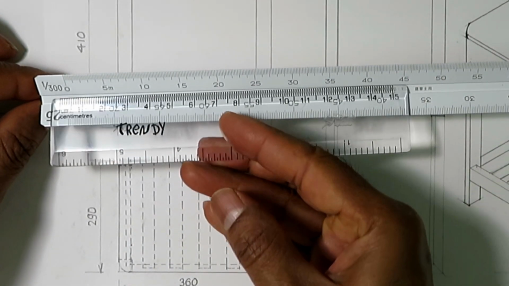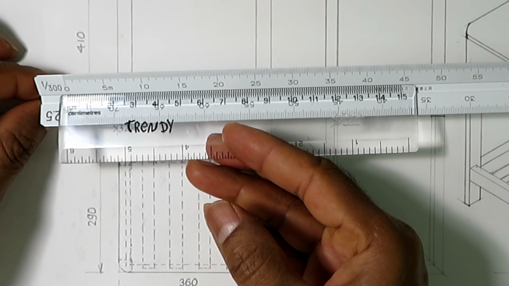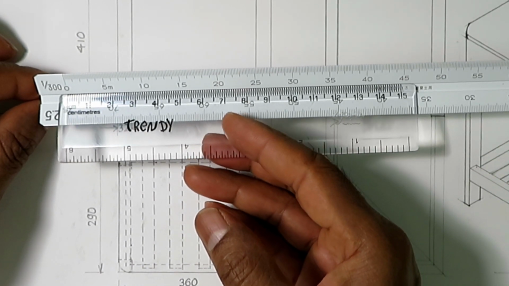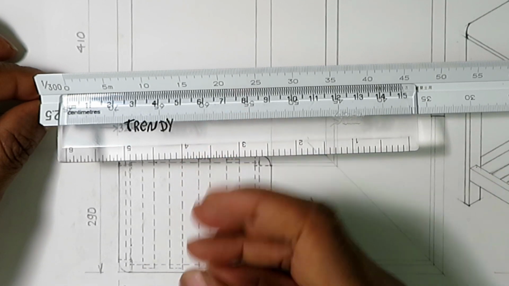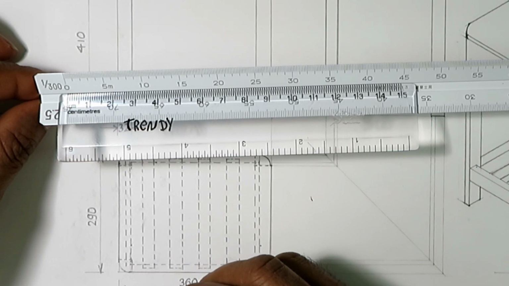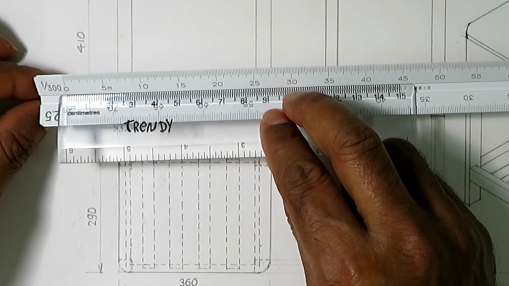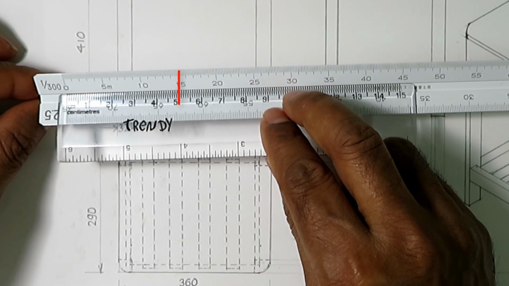So this scale is for 1:300. So here you can see that the marking for 15 meter coincides with 50 millimeter on the actual dimension.